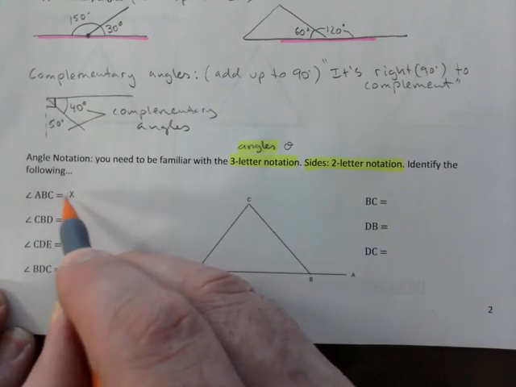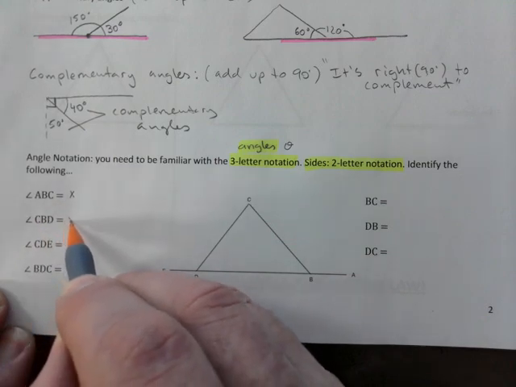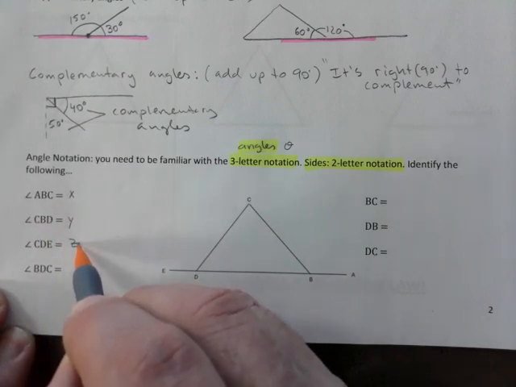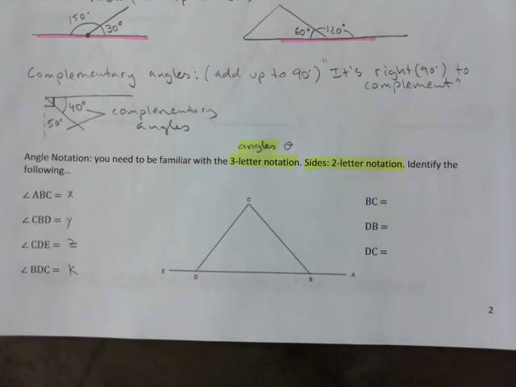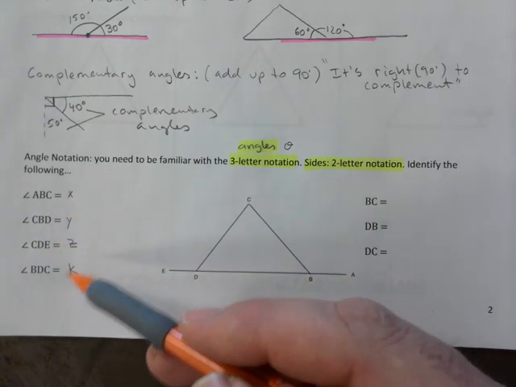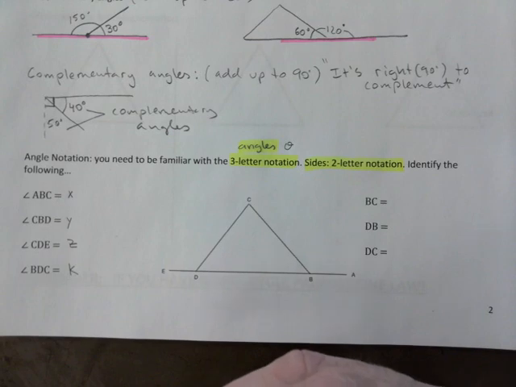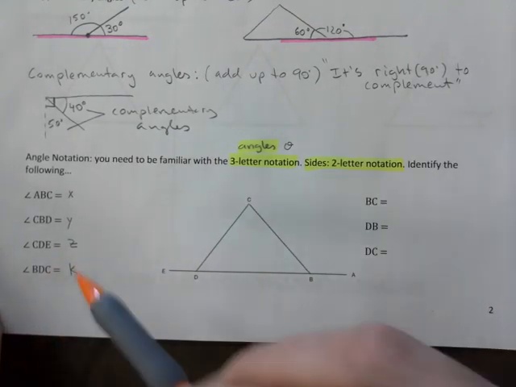I will call angle ABC X. CBD, I'll call that Y, Z, and K. So go ahead and do that. Call them X, Y, Z, K on the side here. Now pay close attention because you're going to have to work. I'm going to find one and you're going to find the other three.